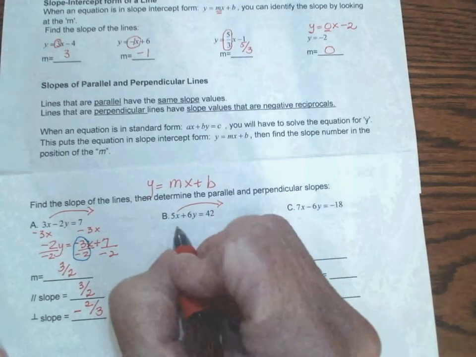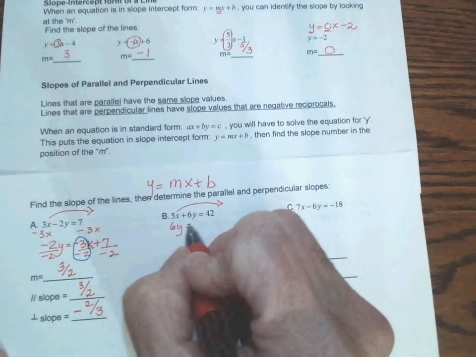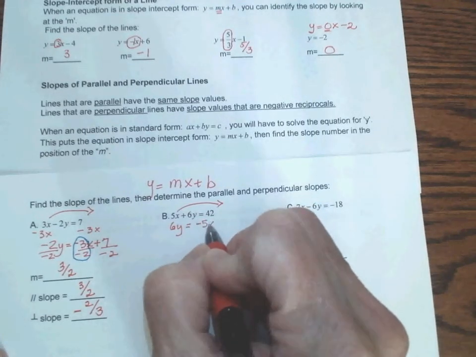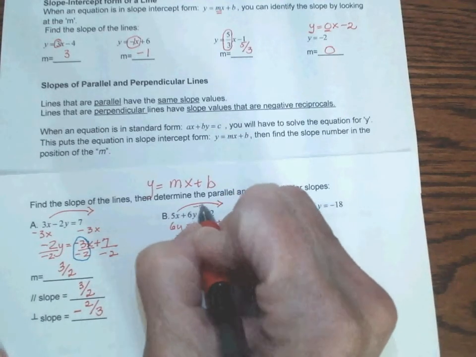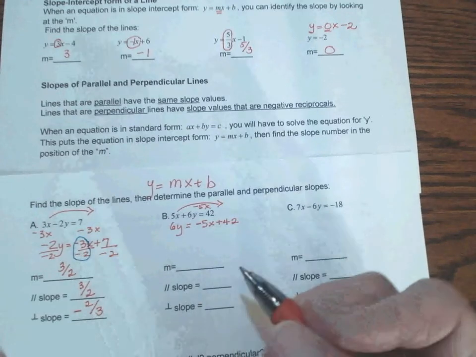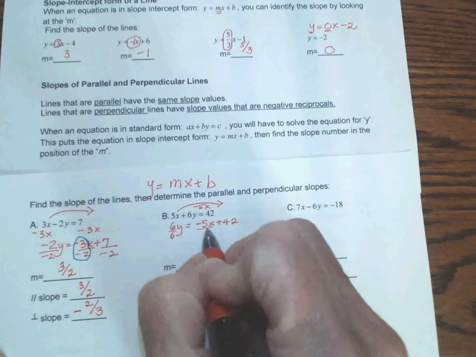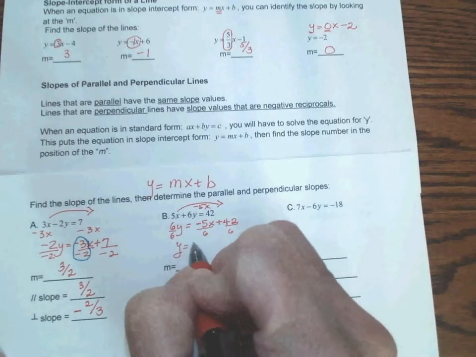So on this problem, I'm going to do kind of the same thing. This 5x needs to move over. So I'm going to have 6y equals negative 5x plus 42. When it subtracts, it goes to the other side and you're going to subtract it. So now divide by 6.